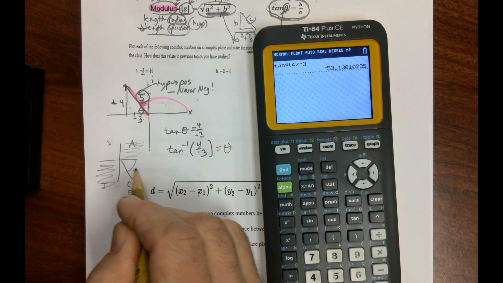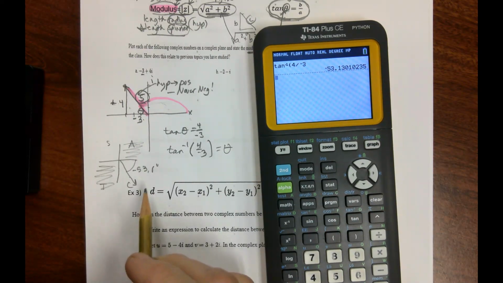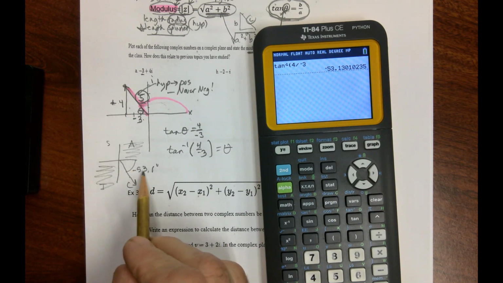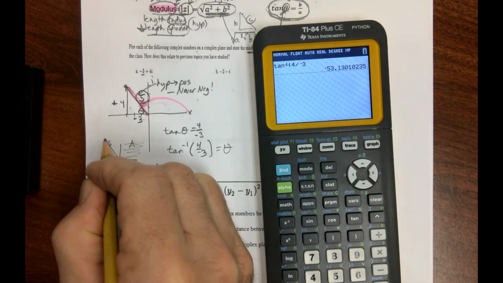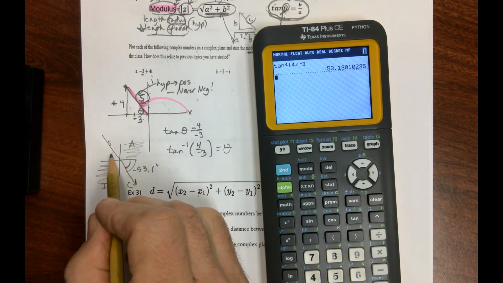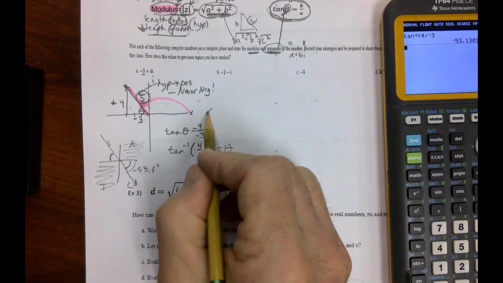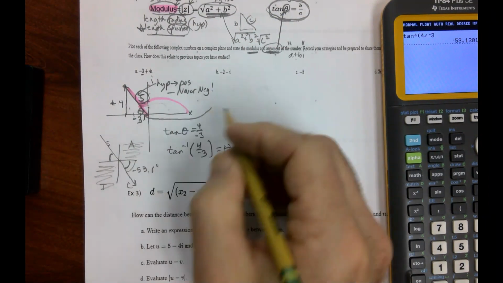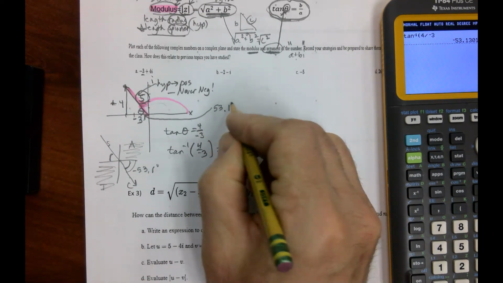That's a -53.1 degrees. You need to realize that there's a different picture. If I just extended the same line, if this is -53, this is +53. So what I'm saying is, that guy right there is 53.1 degrees.